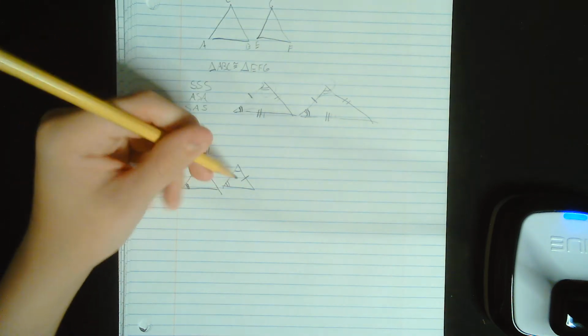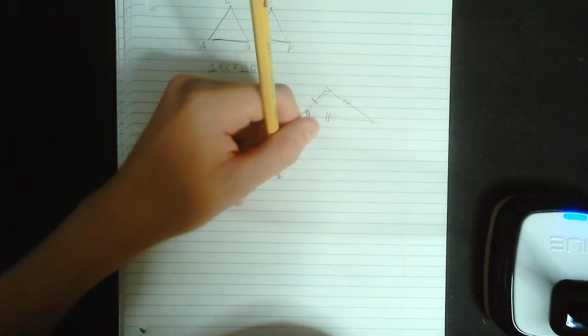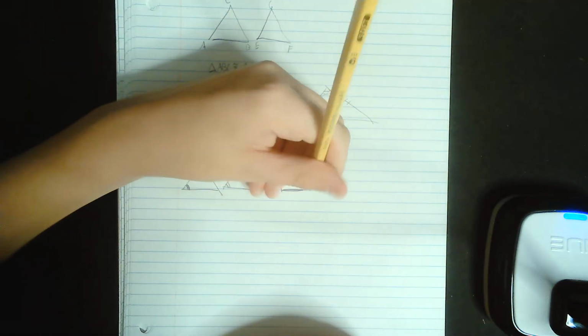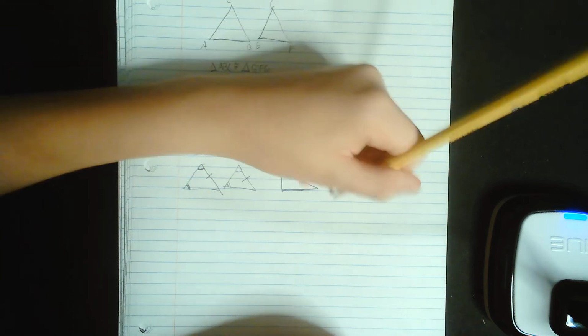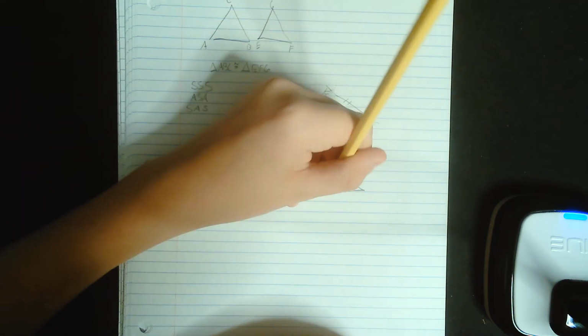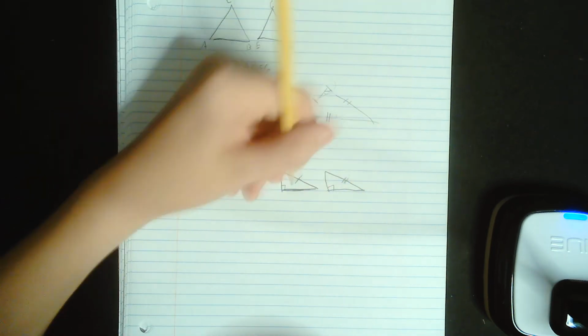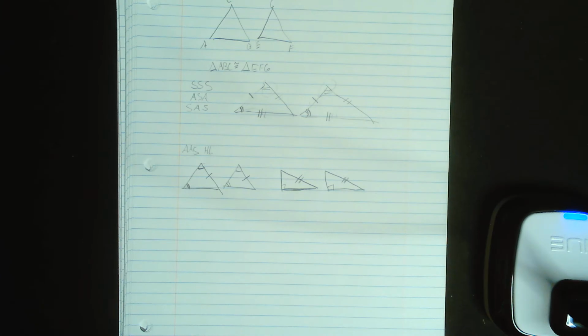So not here or not here in this case. And finally, HL, I'm going to draw over here. If you have a right triangle, it has to be a right triangle, and the hypotenuses of those triangles are equal, or congruent, then we know that these two triangles are equal.